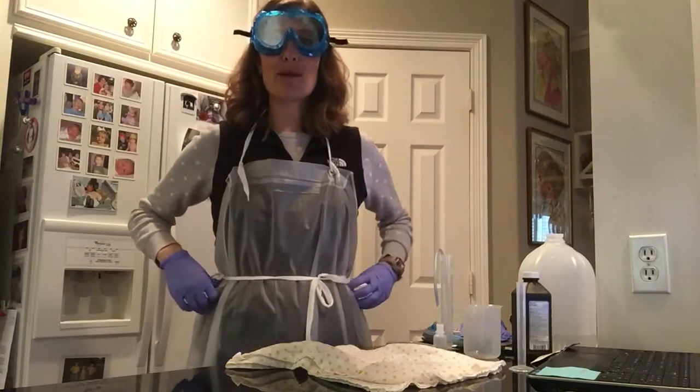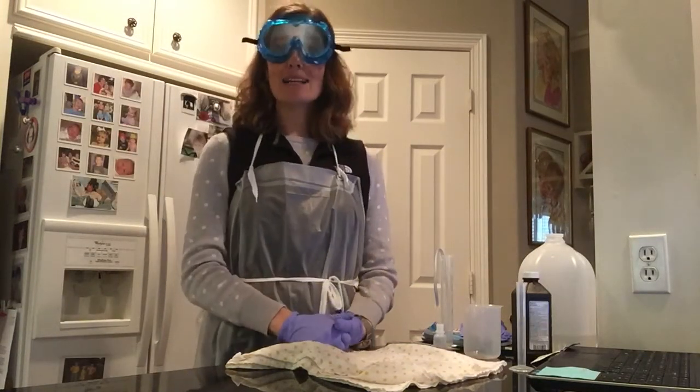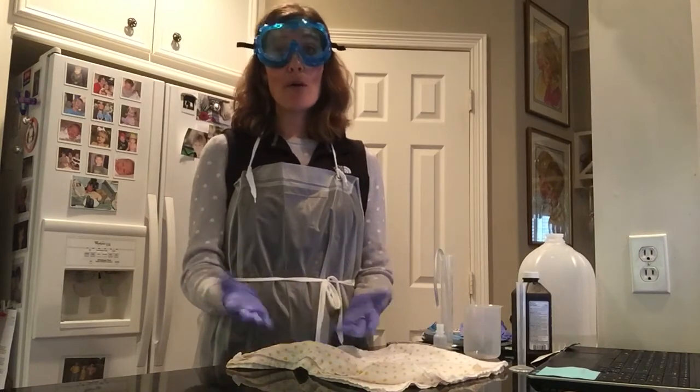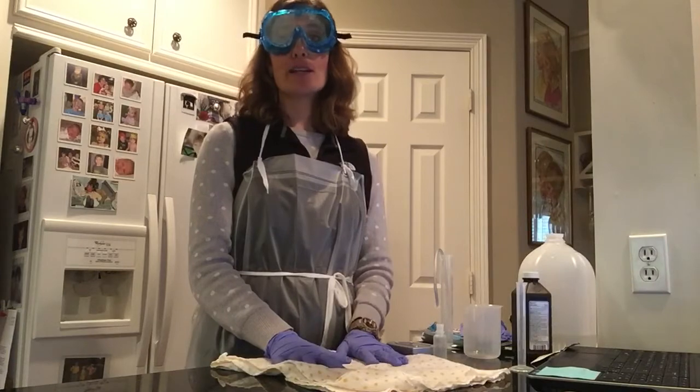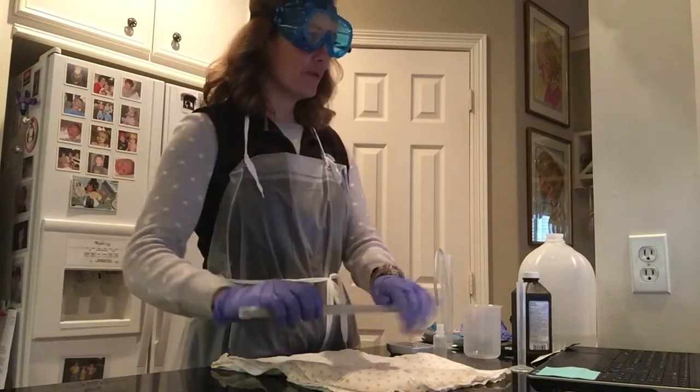Today I'm going to do lab number 11, and this is about the ideal gas law constant. We're going to go ahead and start with activity 1. It says to record the current air temperature in the room.